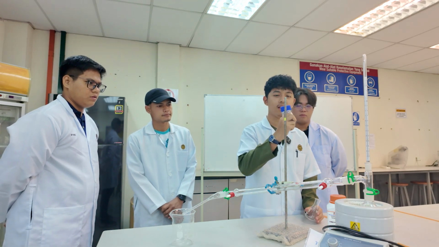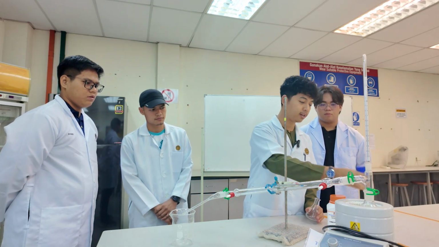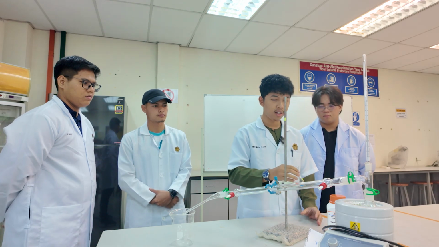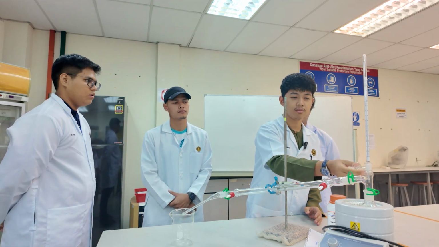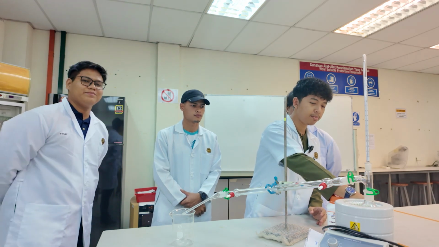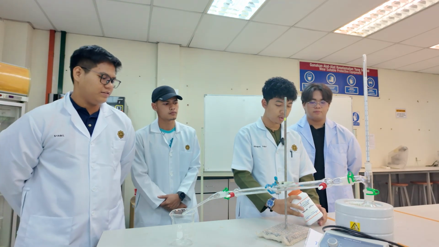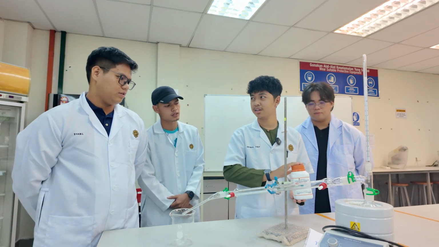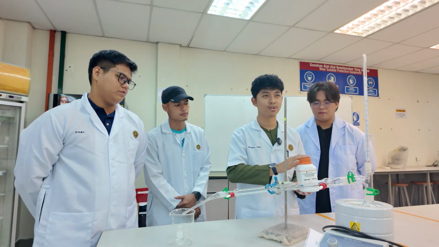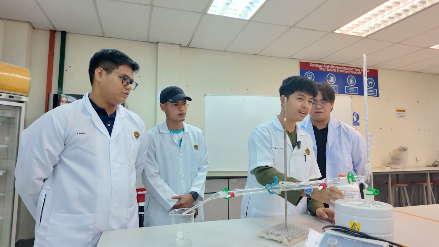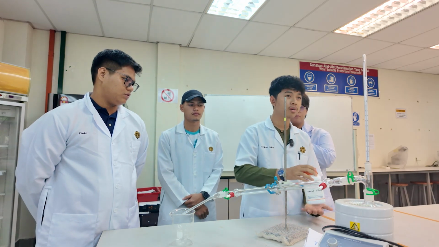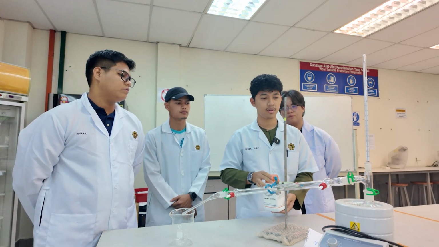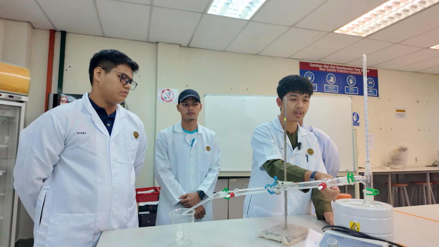And after we add this anhydrous sodium sulfate, we let it dry, and then we pour it into the round bottom flask. Before we heat it, we need to add our granules to prevent bumping and violent boiling, and it will allow the solution to boil smoothly. Okay, after that, we heat it.